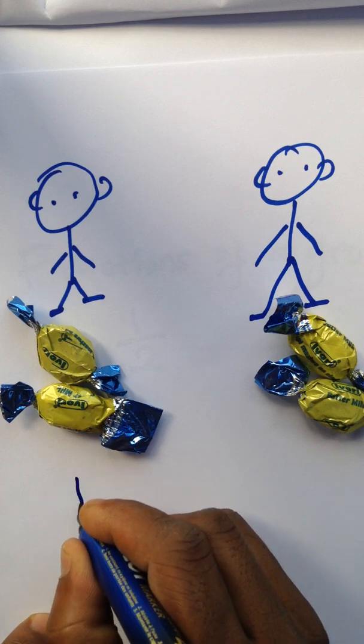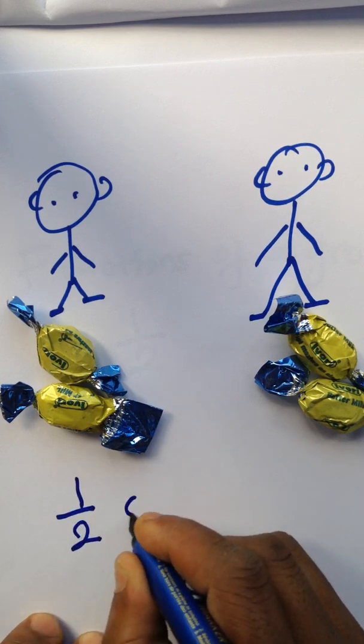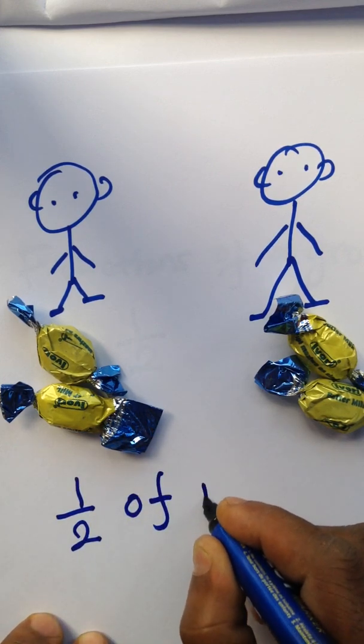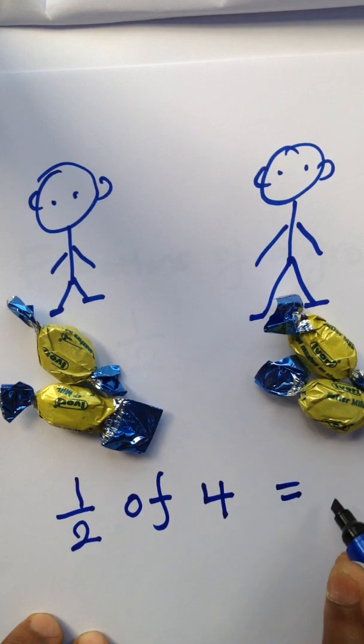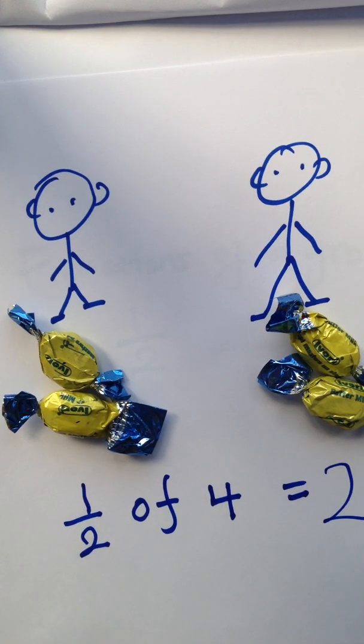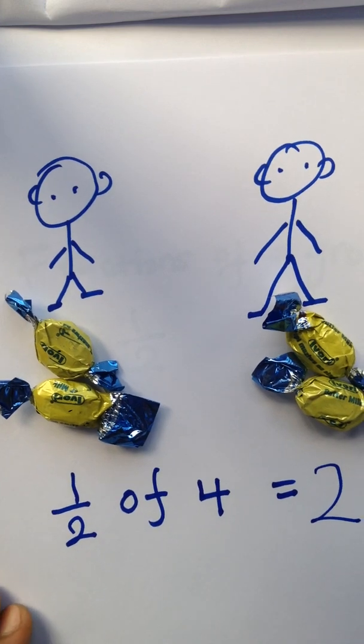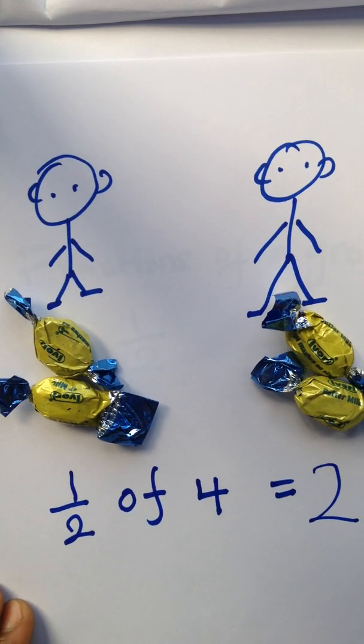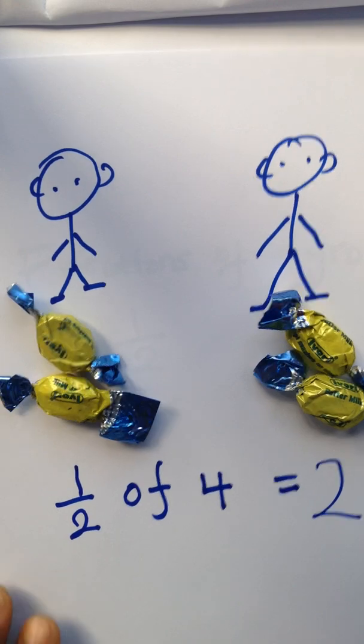Therefore, a half of 4 equals 2. Each of them will receive 2. So each of them gets a half of the sweets, which is 2 sweets each. And therefore we say a half of 4 is 2.